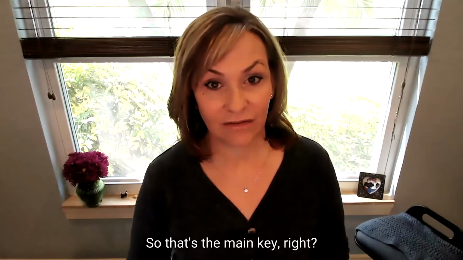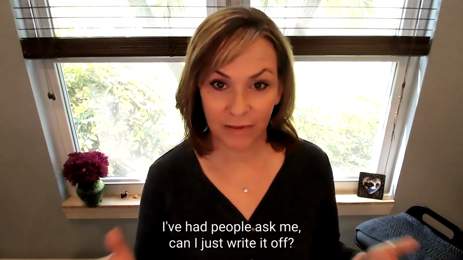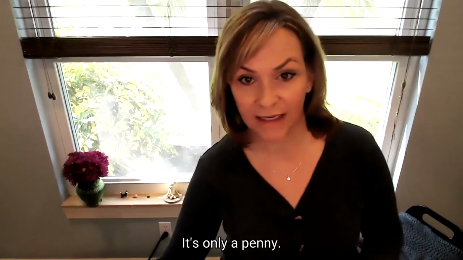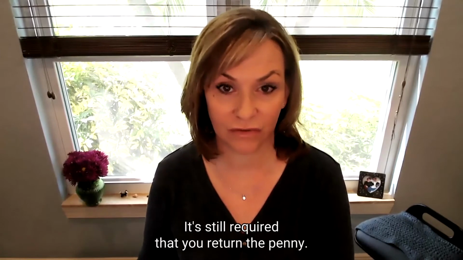So that's the main key, right? With trust accounting, it has to equal right to the penny. You can't just write off a penny. I've had people ask me, can't I just write it off? It's only a penny. No, even if it's a penny, you have to return it to the client. It's still required that you return the penny.